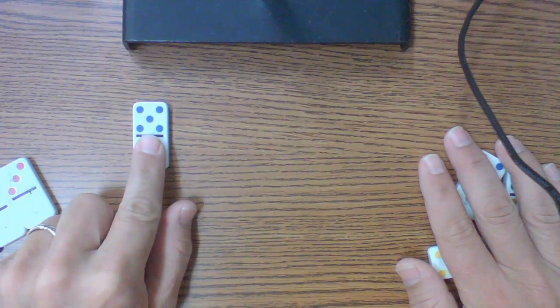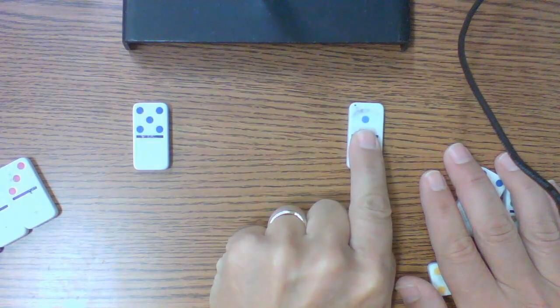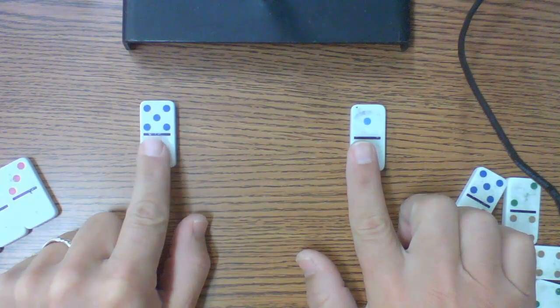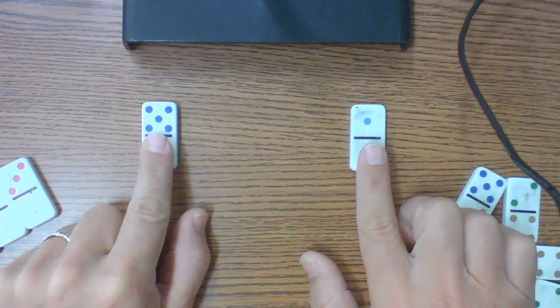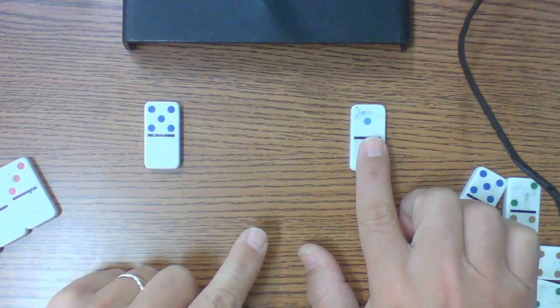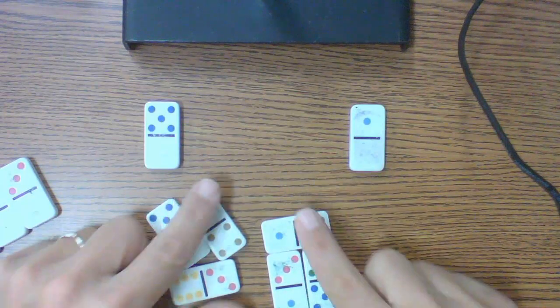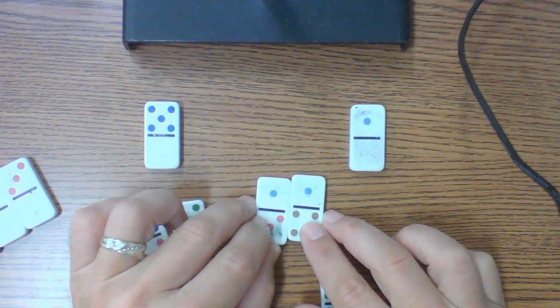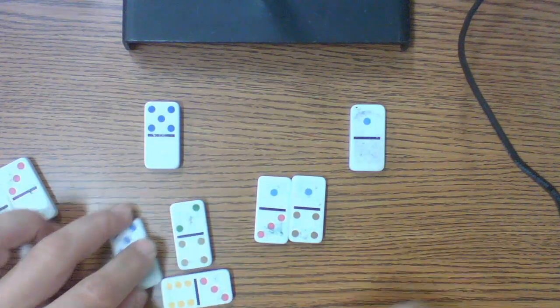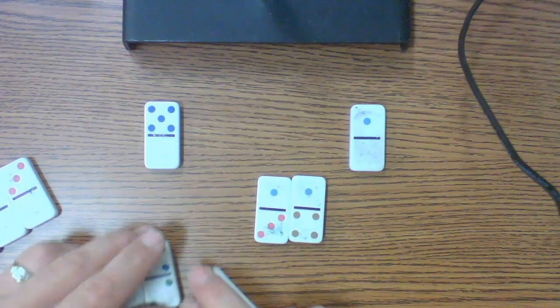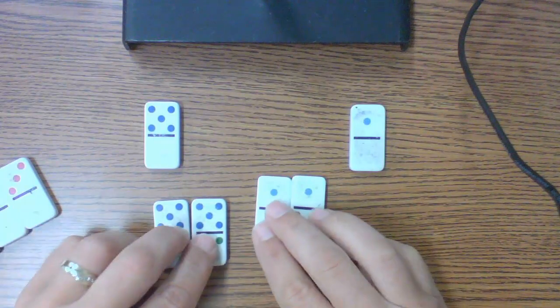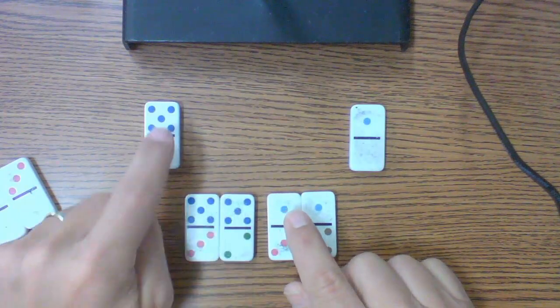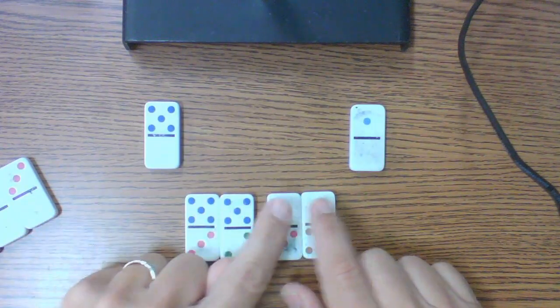a problem where I'm going to start with a 5 and I want to get to a 1. Okay, so this is where I want to start. That's the units that I'm starting with, and this is the units that I want to end with. So now I've got to look at my dominoes here and see what I have. I've got these guys right here that both have 1s, and I've got these guys that have 5s. Now the problem is that neither of them can go directly from a 5 to a 1.